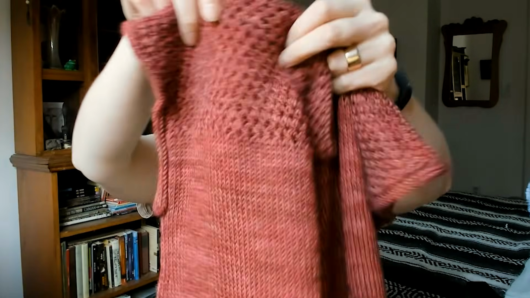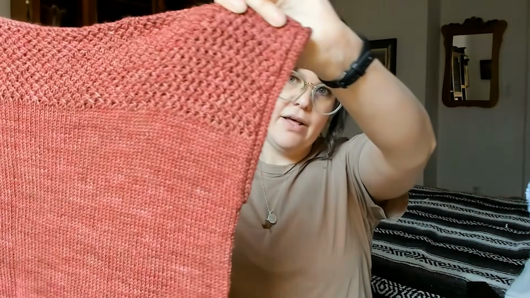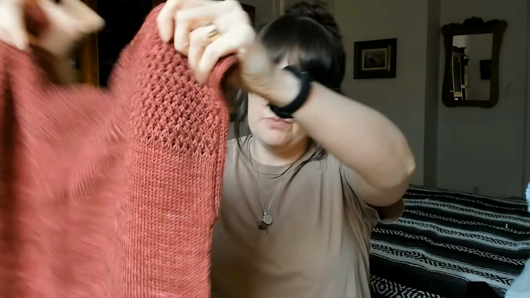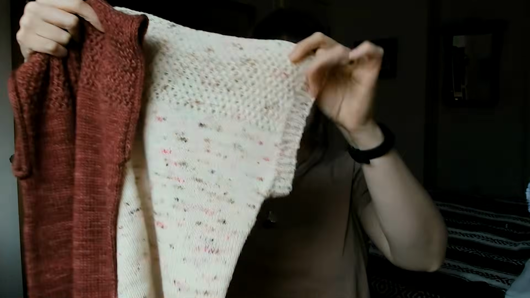shirt, but instead of twisted rib on the arms, I did an I-cord bind off. And you can see how that does just add a little bit more polish to the finished sweater and kind of a completely different look. This one is more like a cute little cap sleeve. When it's on, it kind of comes over and goes down a little bit.